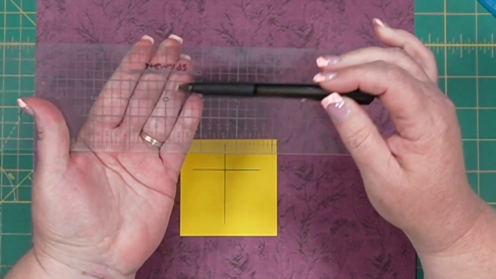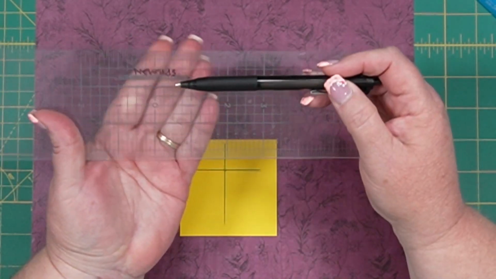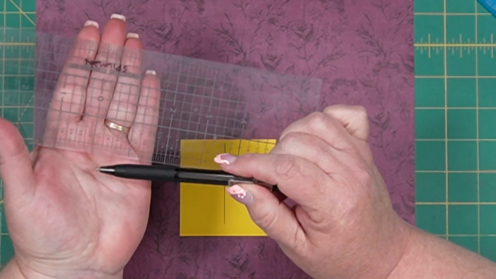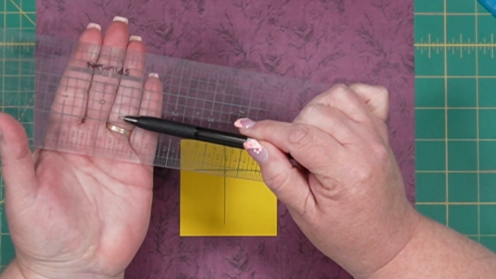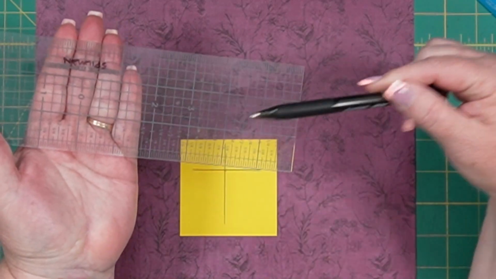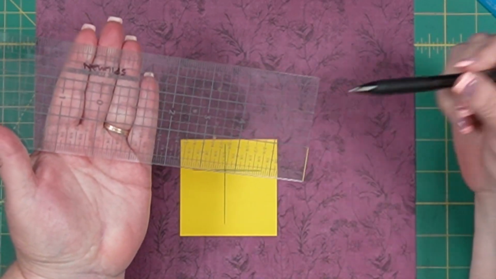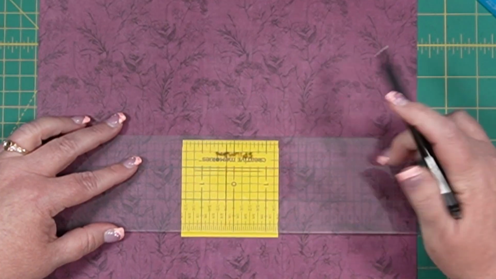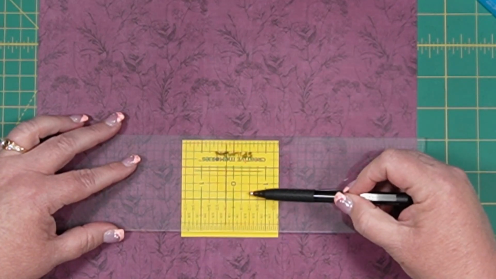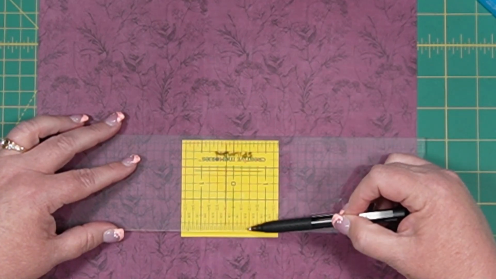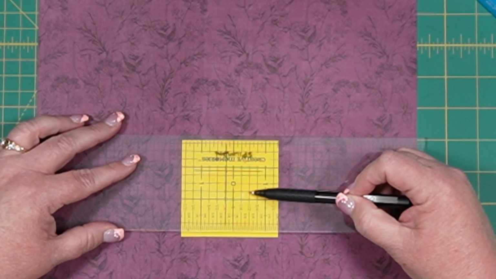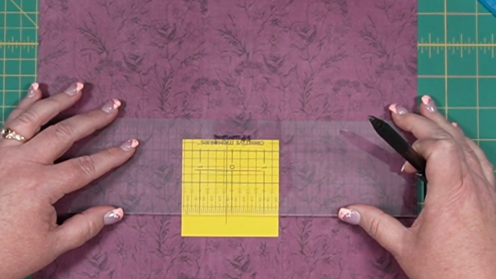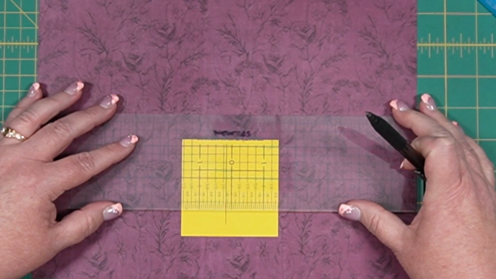Okay, is that better so you can see a little bit more easily? Okay, so what we want to mark is 1 1/4 inches down from the horizontal line. I'm not trying to make this too hard, but this line right here is the 1 1/4 mark from this edge. Okay, so I want to put that 1 1/4 mark on my horizontal midline.